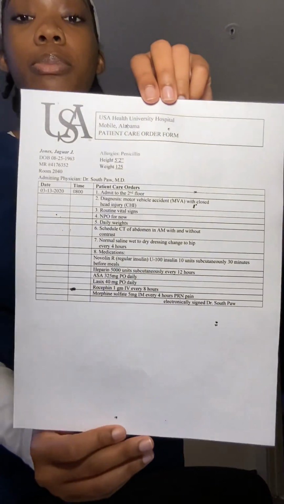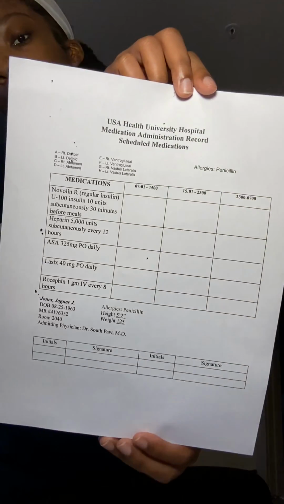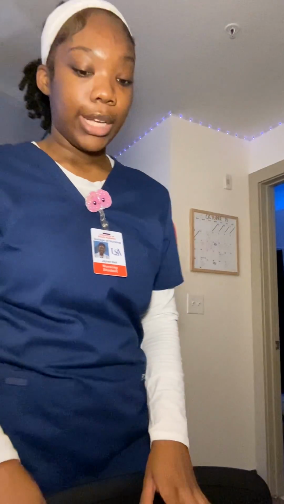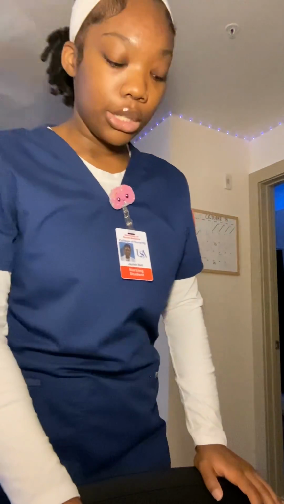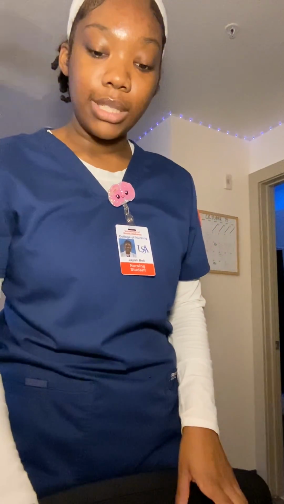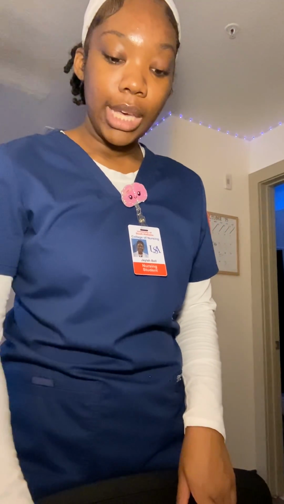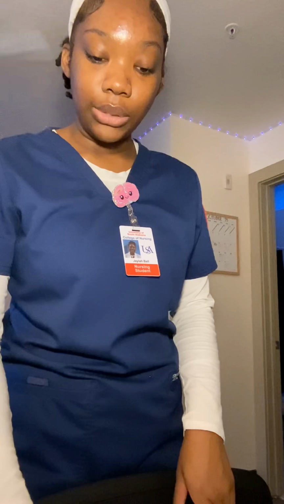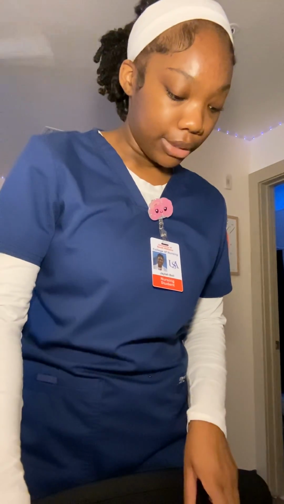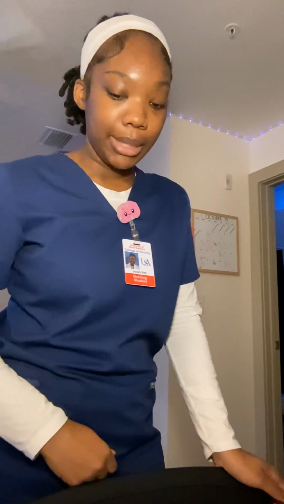So first I'm just going to compare my patient's order form with their MAR. Alright, so on the order form it does say Jaguar J. Jones. MAR, Jaguar J. Jones. He was born 8/25/63 on the order form. On the MAR, 8/25/63. His MR number is 4176352. On the MAR, 4176352. On his order form, he is allergic to penicillin. And also on the MAR, I do see he's allergic to penicillin.